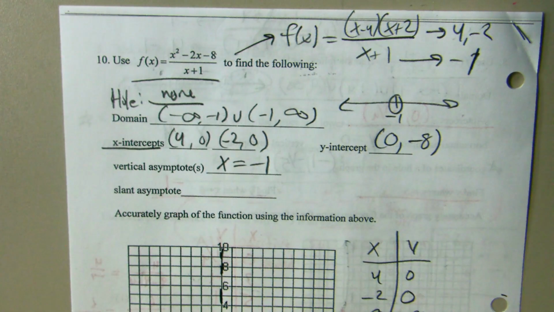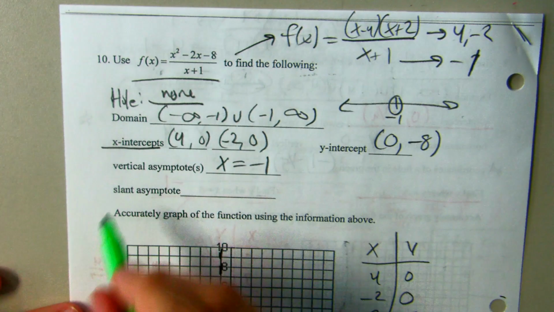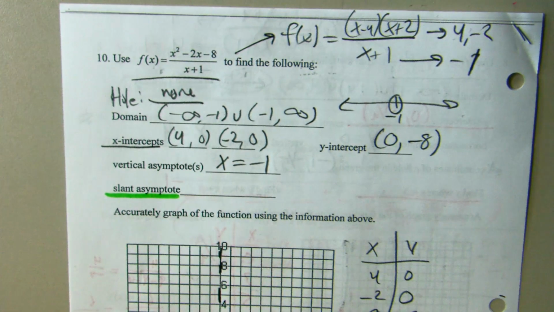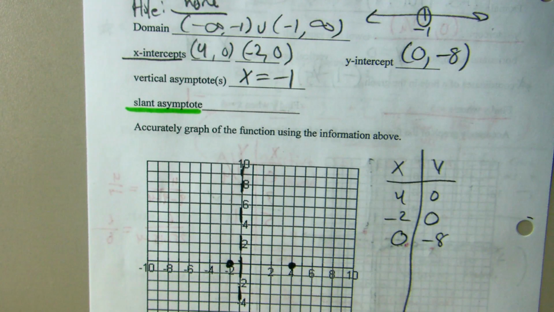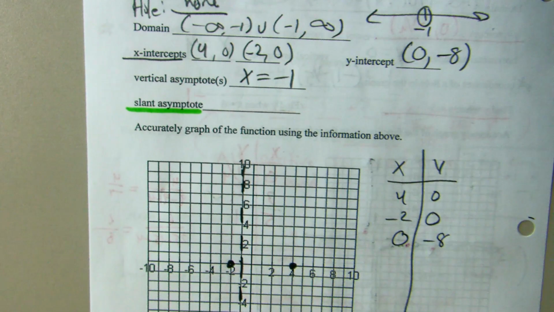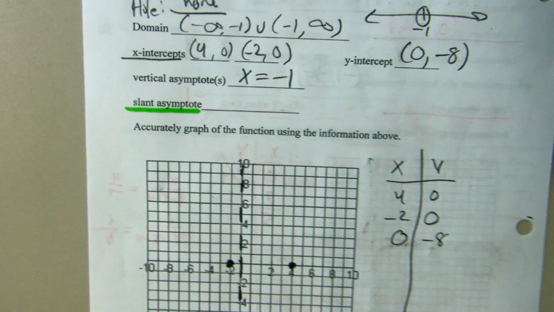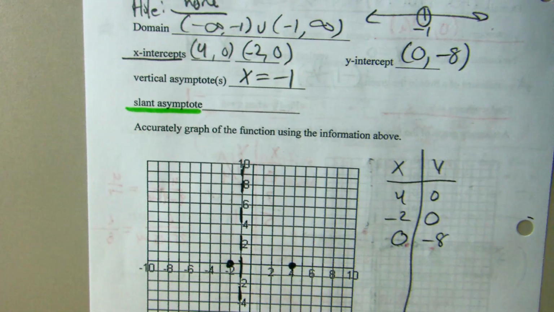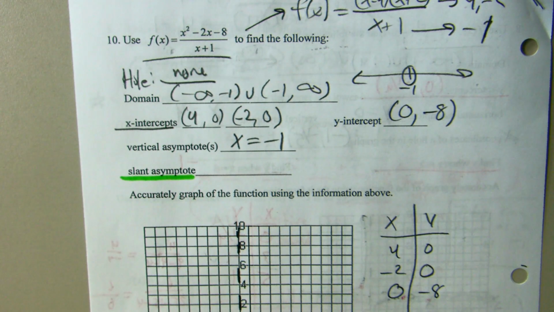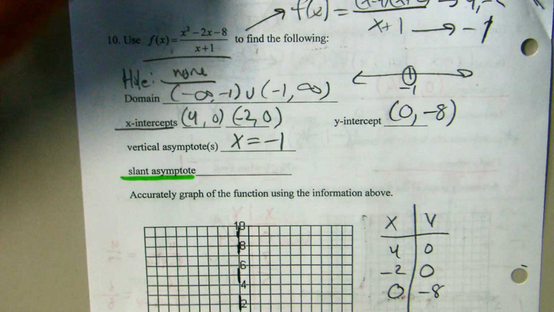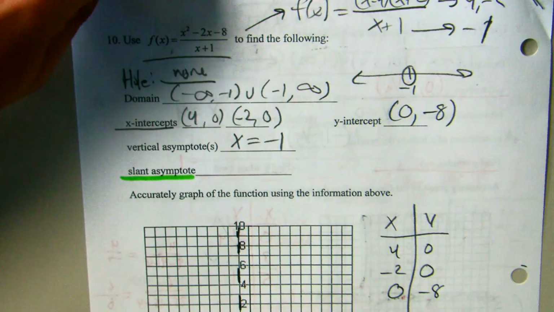So the one thing that this page has that the other page doesn't have is, for us to have enough information for our graph, we still need to talk about when does it have a slant asymptote and how do you go about finding the slant asymptote. So it will have a slant asymptote when the degree of the numerator is 1 bigger than the degree of the denominator. You always want to check that first because it's part of the work to find the slant asymptote, and most of them won't have one.